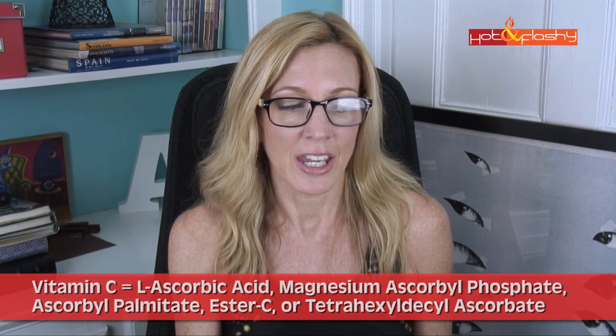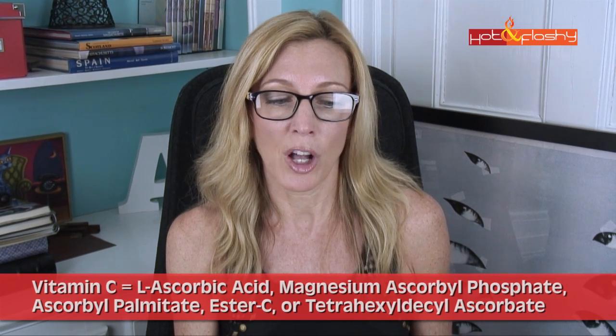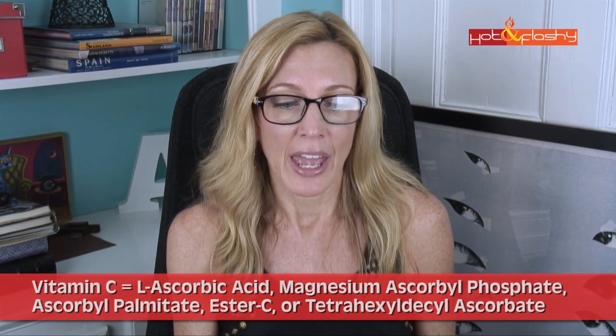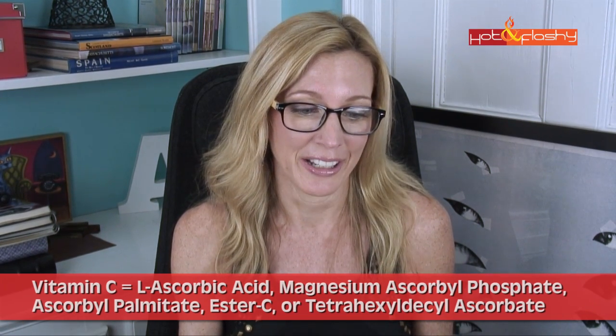So the other vitamins that you can look for are vitamin C. Vitamin C's labeling name can be L-ascorbic acid. It can also be MAP, M-A-P, which is magnesium ascorbyl phosphate. It can also be ascorbyl palmitate, or Ester-C. And some derivatives of vitamin C that they're starting to look into and that can appear in some of your ingredients are things like tetrahexyldecyl ascorbate. Oh my gosh, it is a mouthful, isn't it?